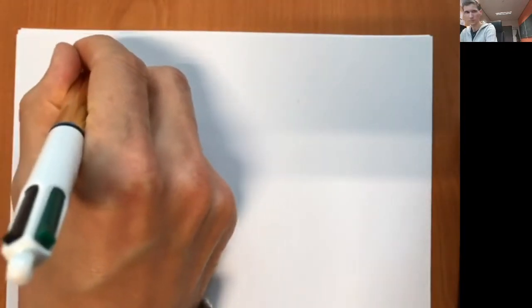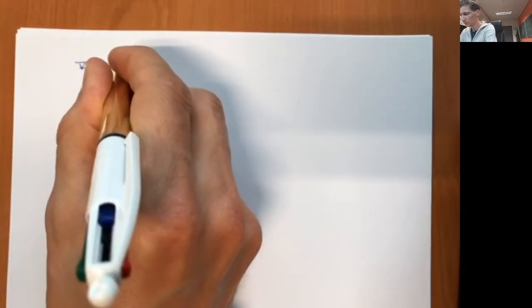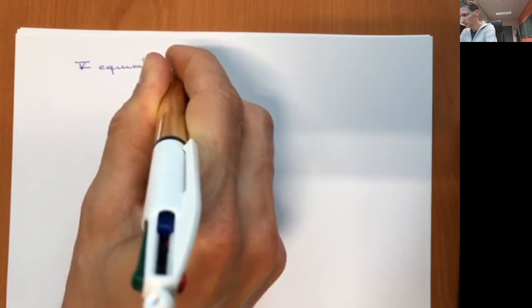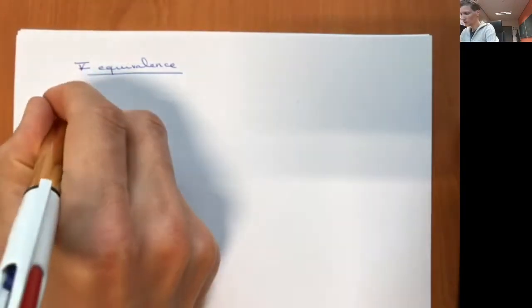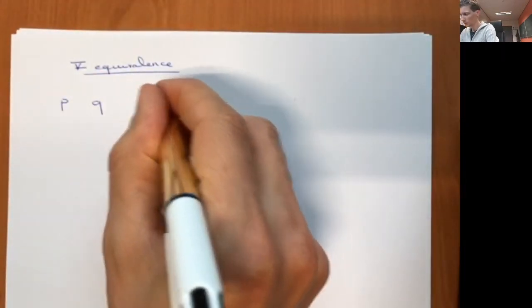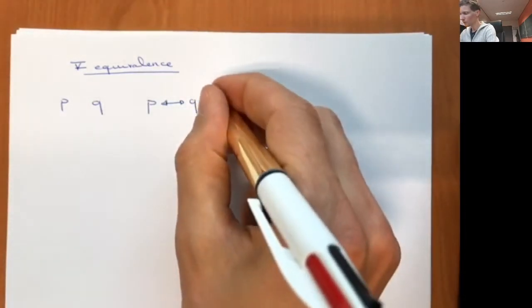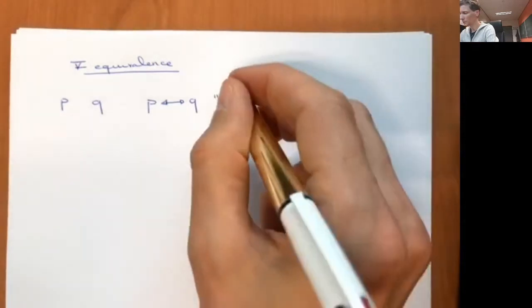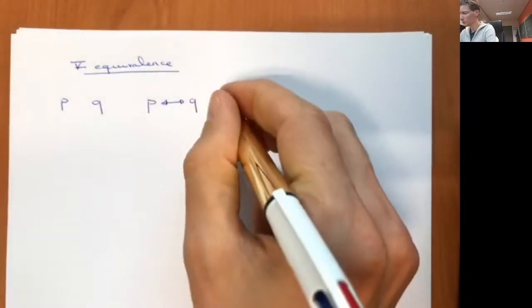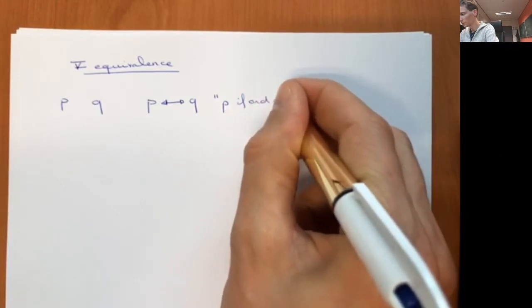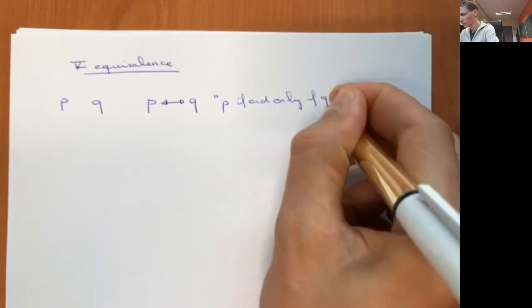So this is 5, and this is called equivalence, or I will call it equivalence. I think in the literature it's sometimes called bivalence or something, but I will call it equivalence. So we have a formula P, we have a formula Q, and then instead of an arrow from P to Q, now we have a double-sided arrow from P to Q and from Q to P. And to pronounce this formula, we say P if and only if Q.